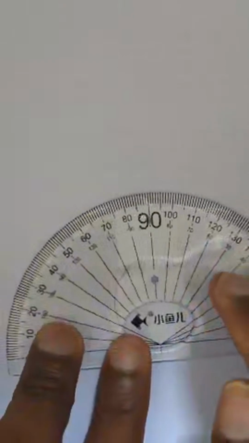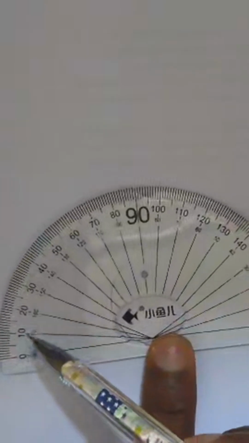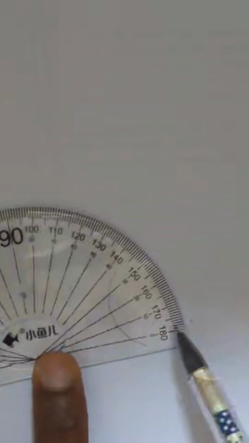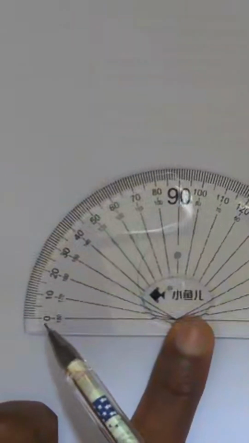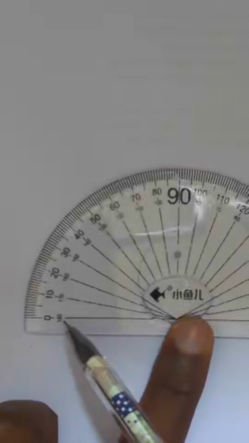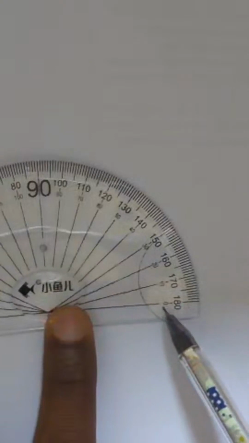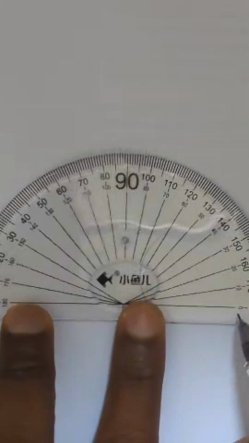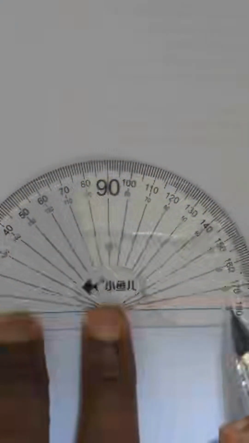If you look at this, it has numbers from 0, 10, 20, 30, 40, up to 90 and 180, right here. Then on the bottom again, there are other numbers. Where there's 0 here, there's 180 on the bottom. And if you look on the other side, on top there's 180 and there's 0 here. So this small zero is used when you want to measure an angle starting from here.